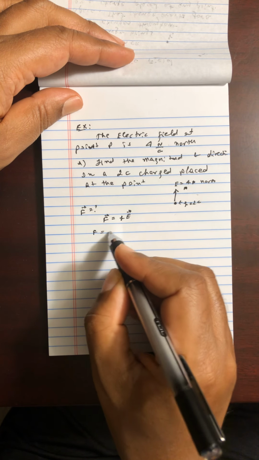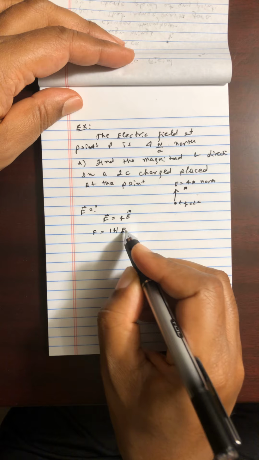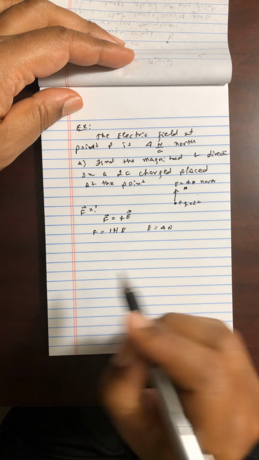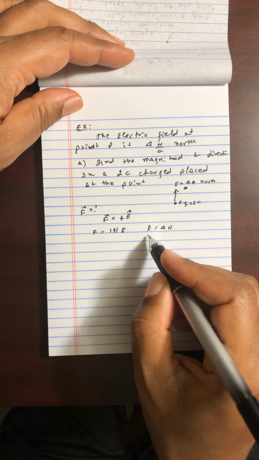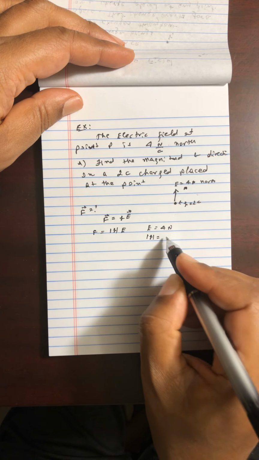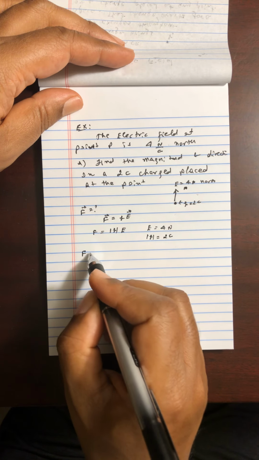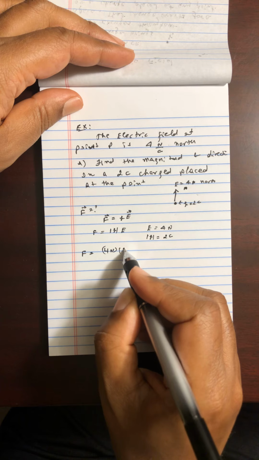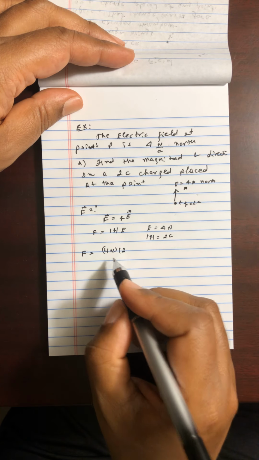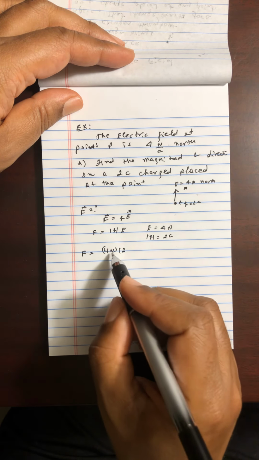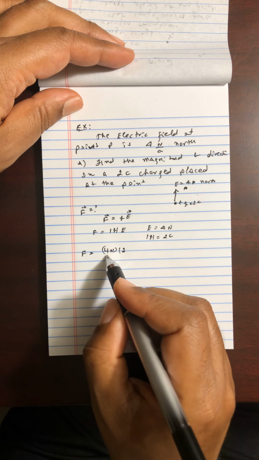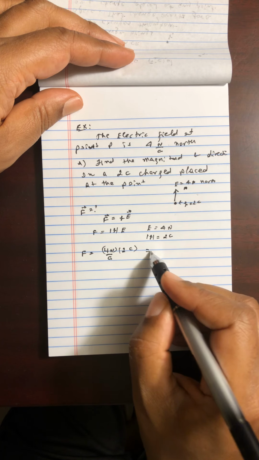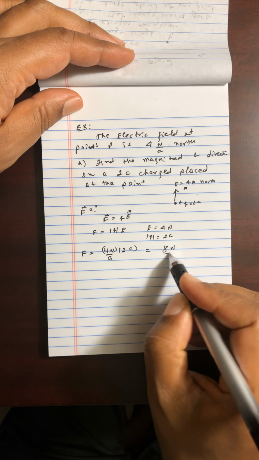Force equals the absolute value of charge times electric field. The magnitude of the electric field is 4 newtons per coulomb, and the charge, which is positive in this case, is 2 coulombs. So the force would be 4 times 2, which gives you 8 newtons. That's the magnitude.